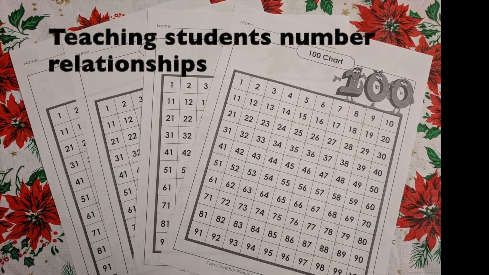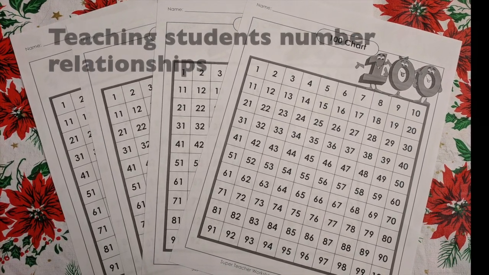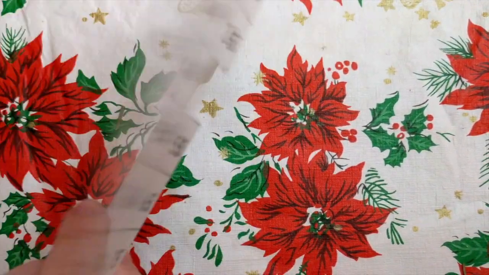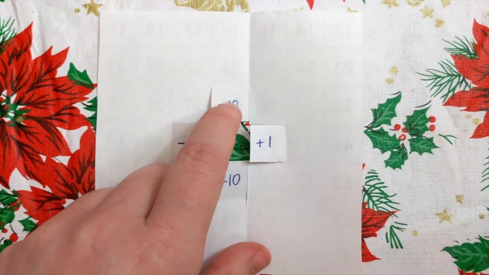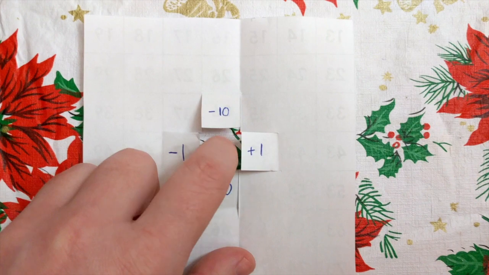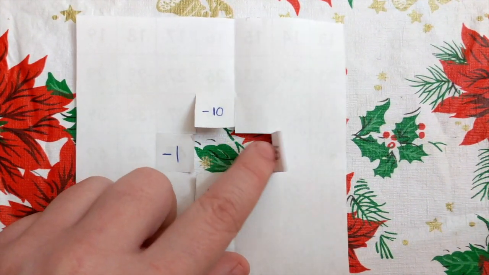For this first lesson, you're going to need enough 100 charts for each student. Next, you're going to have to create this relationship sheet. I did so using the back of a 100 chart. It shows the plus 10, minus 1, minus 10, and plus 1.